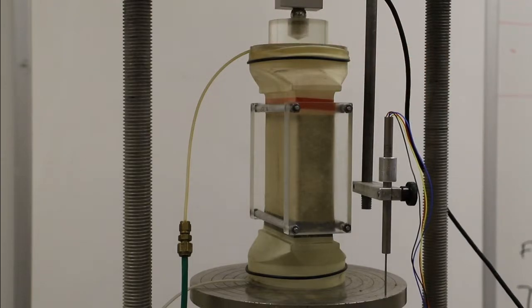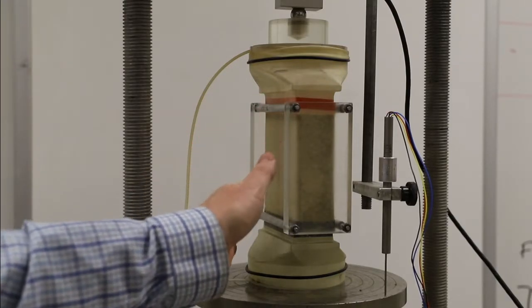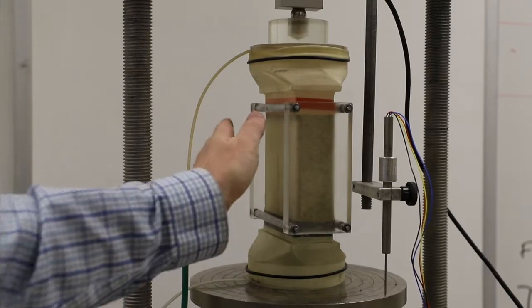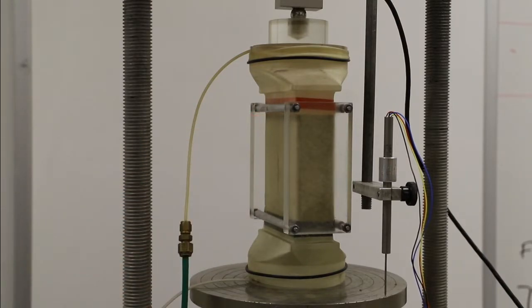It's probably a little harder to see the bulging with these plates in the way, but we may be able to see something on this surface. This broad surface is the one that can bulge, right? Because here we have the constraint.